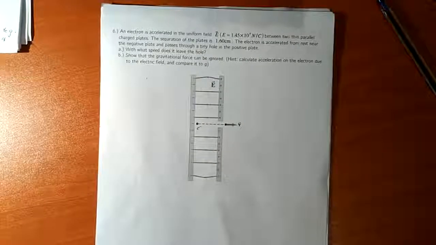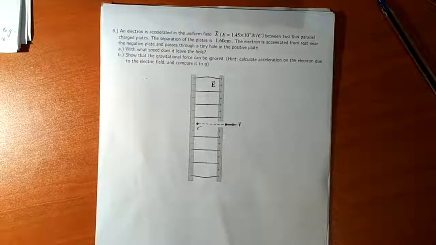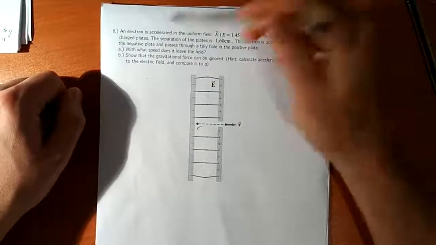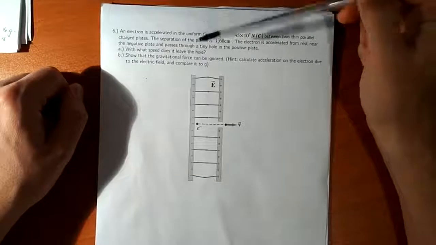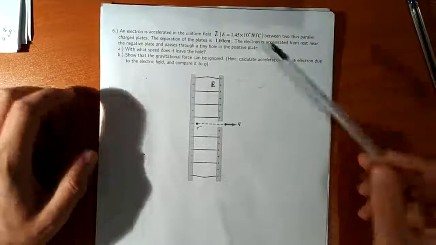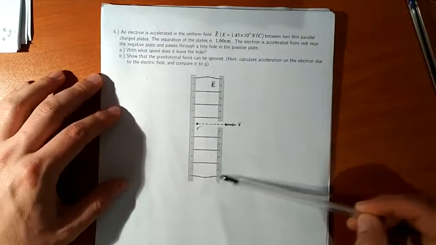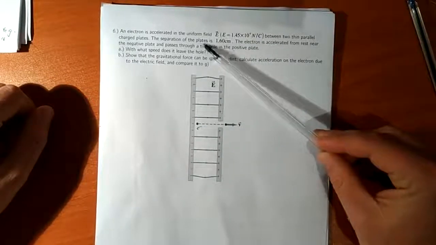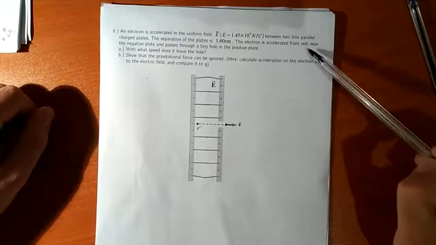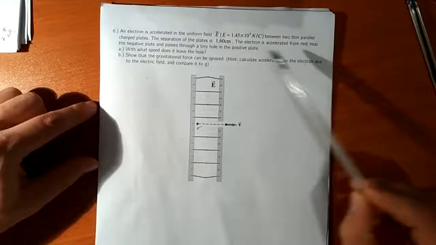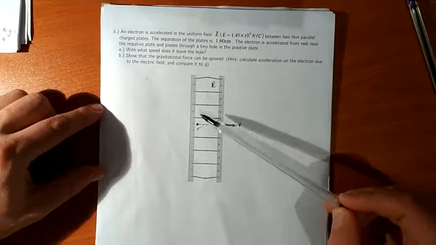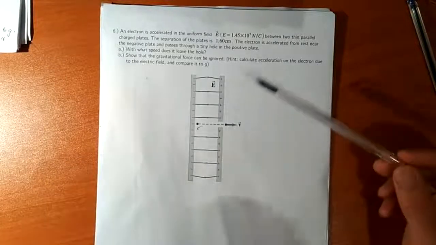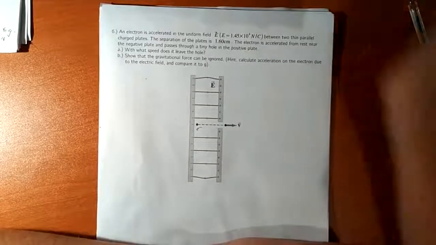Right, final question. An electron is accelerated in the uniform field E with that strength between two thin parallel charged plates. That is why it's considered uniform, although you'll notice at the edges the uniformity breaks down a bit. The separation of the plates is given. The electron is accelerated from rest near the negative plate and passes through a tiny hole in the positive plate. Okay. So with what speed does it leave the hole?